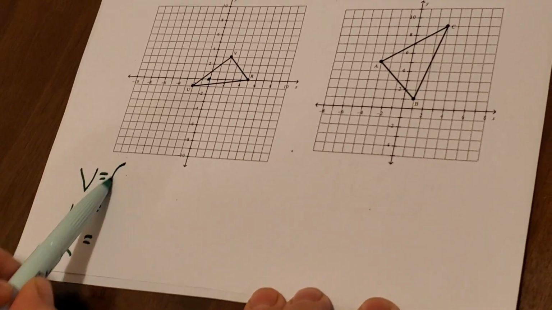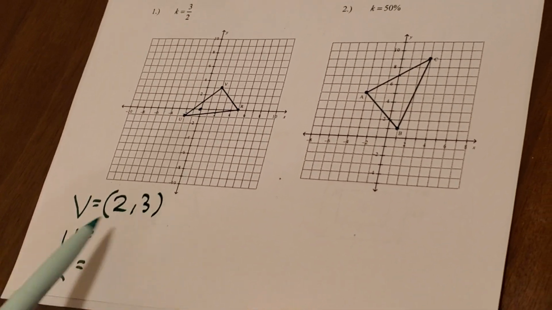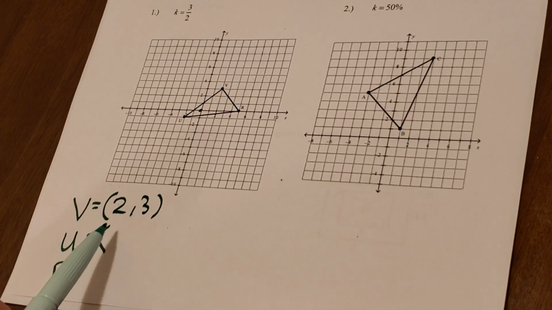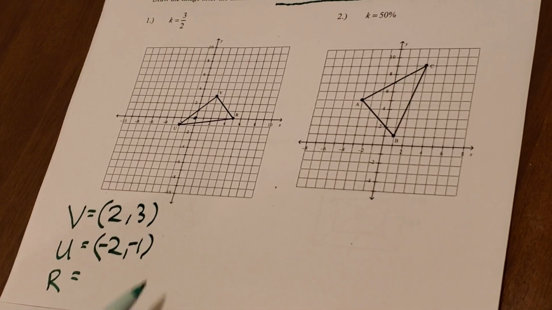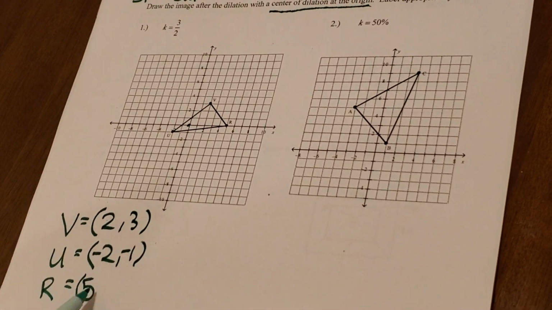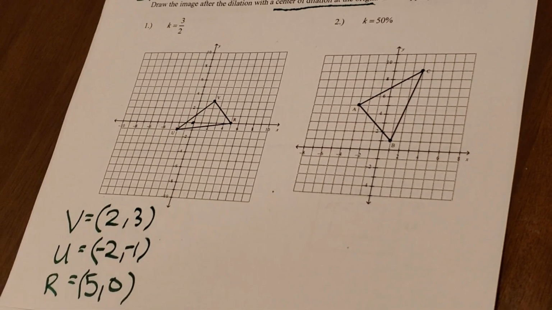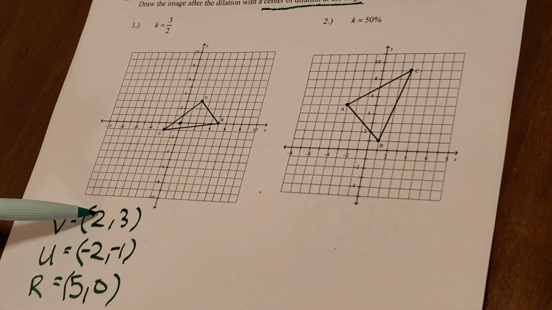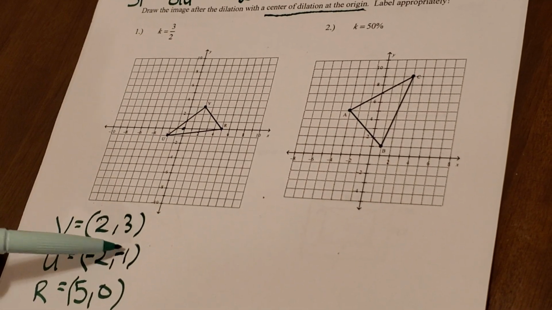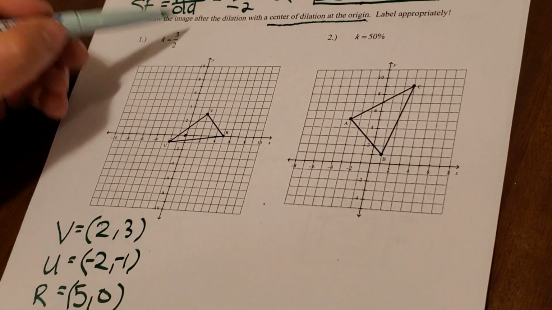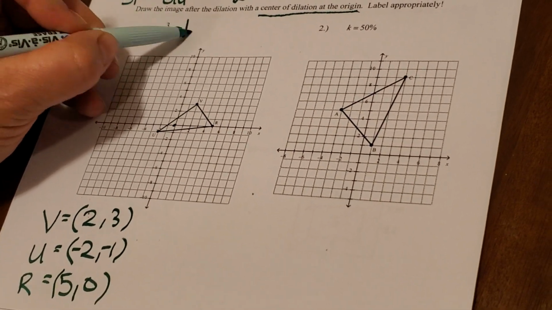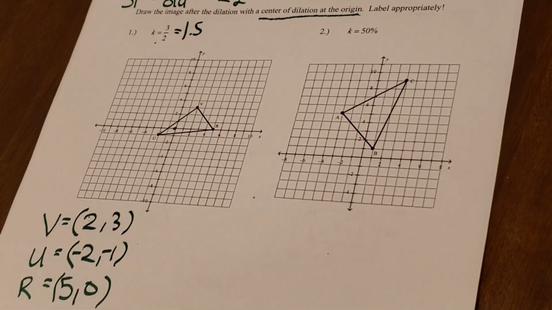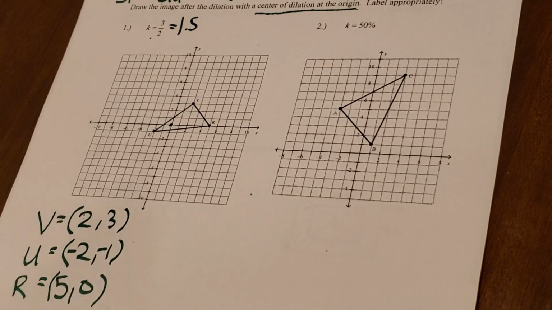So the coordinates for point V are 2, 3. Coordinates for U would be negative 2, negative 1. And the coordinates for R will be 5, 0. So we're going to multiply each coordinate by our scale factor. So we're just multiplying everything by 1.5. And you can just do this on your calculator.